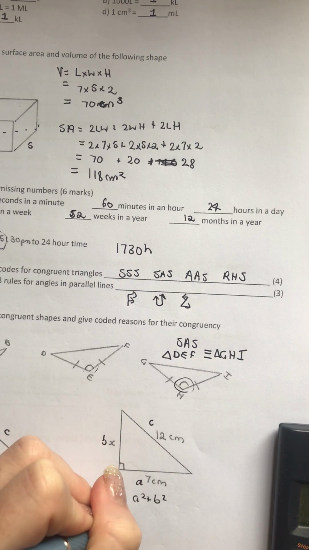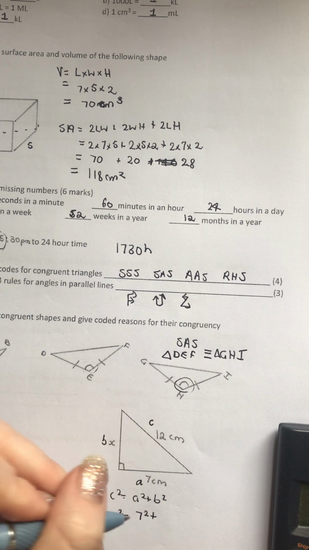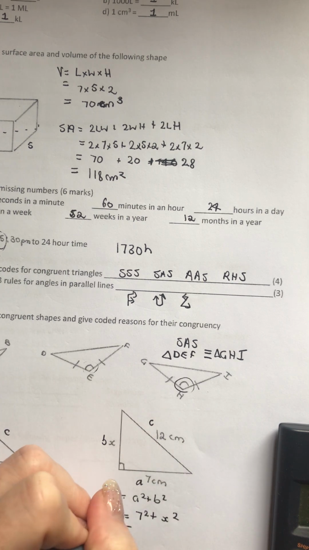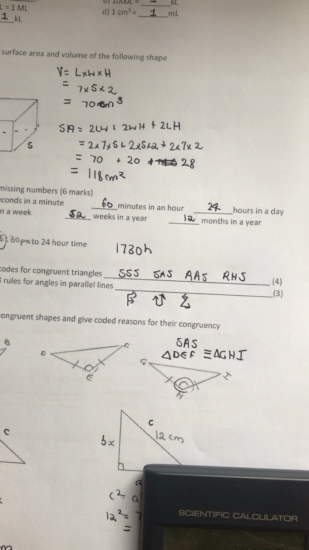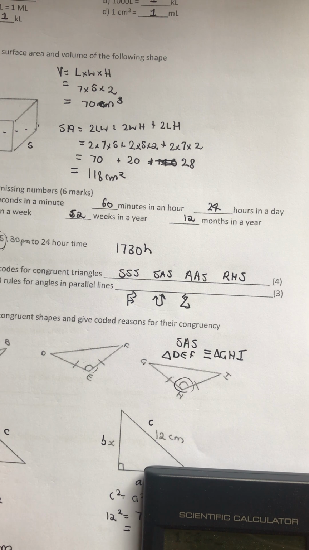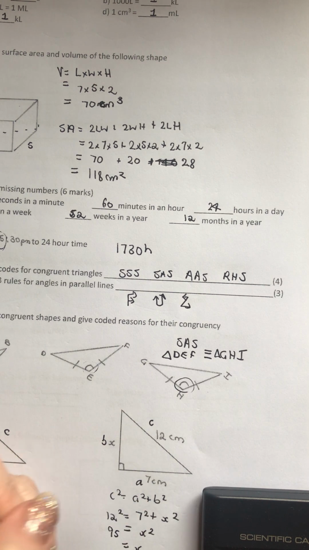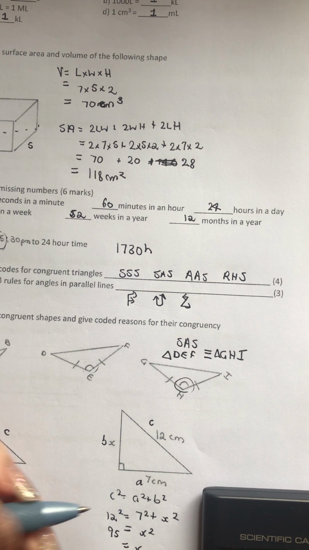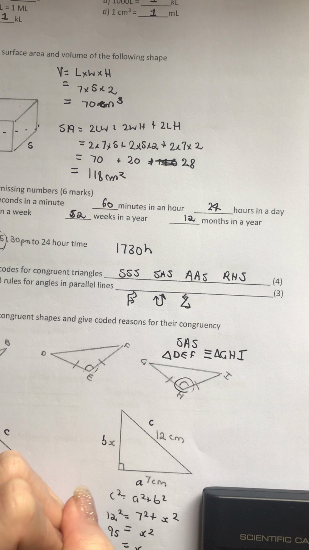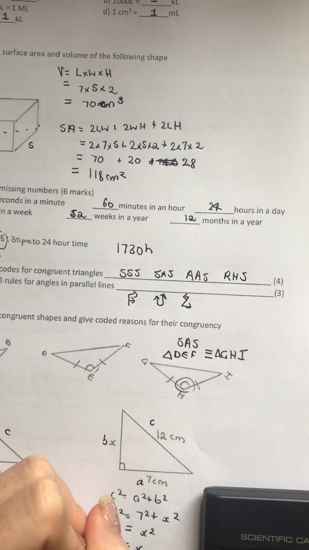And then we have our c squared equals a squared plus b squared. So 12 squared is equal to 7 squared plus x squared. So we can do that on our calculator and just do the 12 squared, take the 7 squared rather than working them out and then subtracting. And then we can just do the square root of that answer to give us what x is, which is 9.75 centimetres.